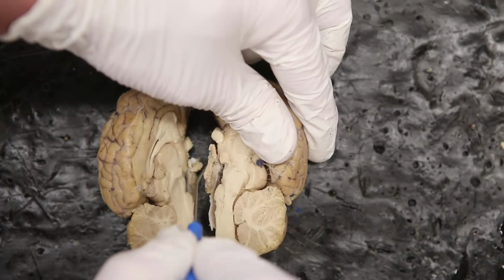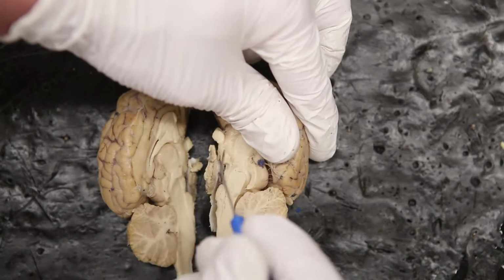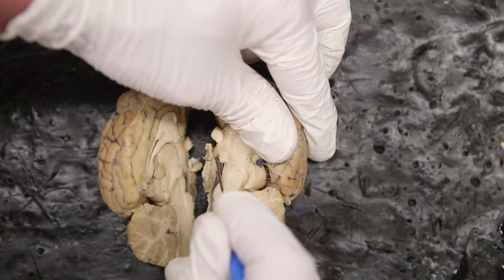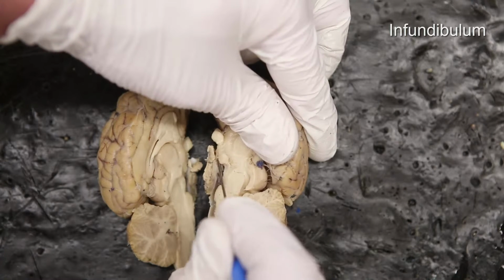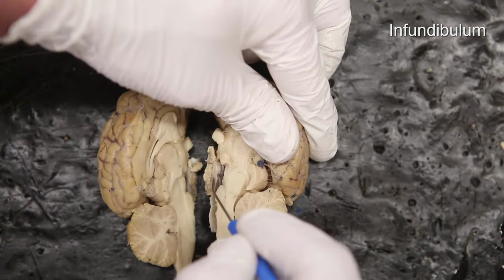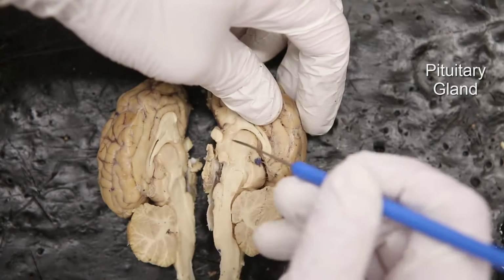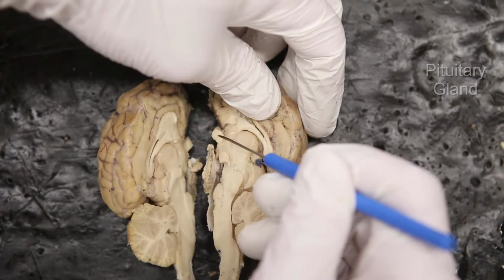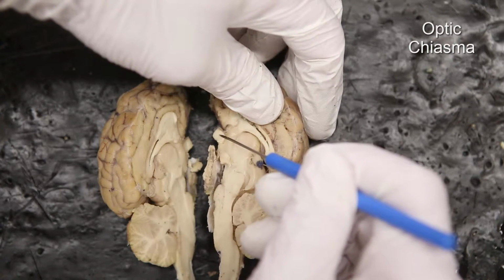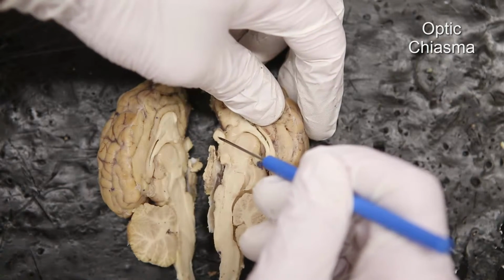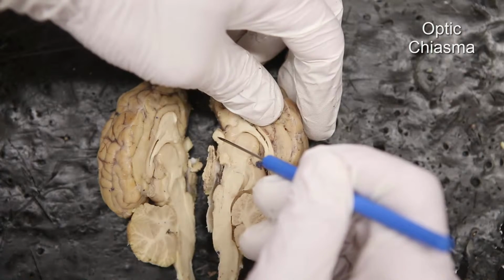Coming off of the hypothalamus, we're going to have this connection point here. This is part of the infundibulum. It's running down to the pituitary gland. If we come back up, right here is the optic chiasma. This is where the two optic nerves are going to meet and cross over.